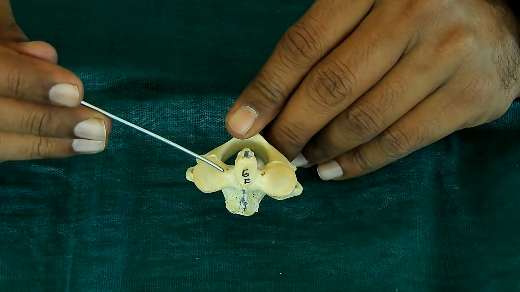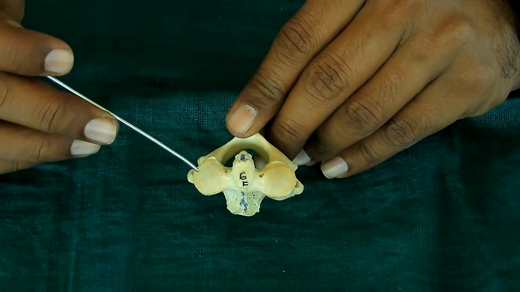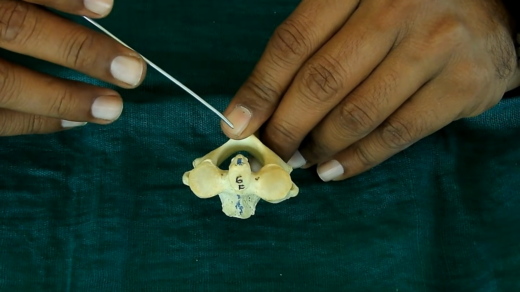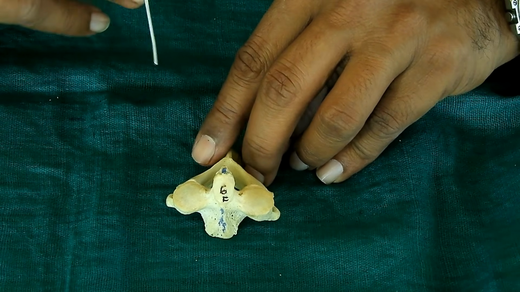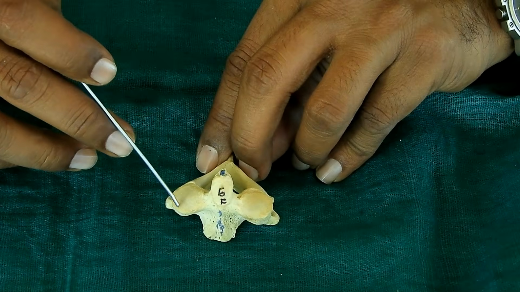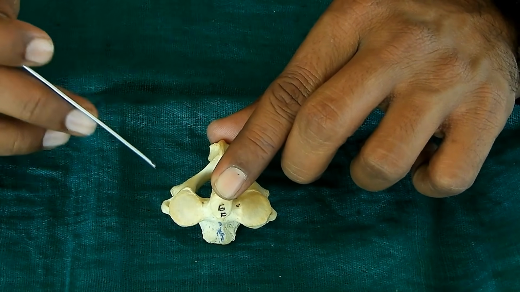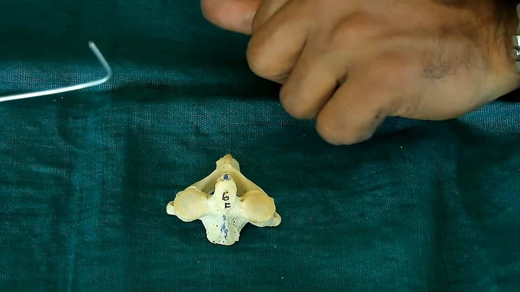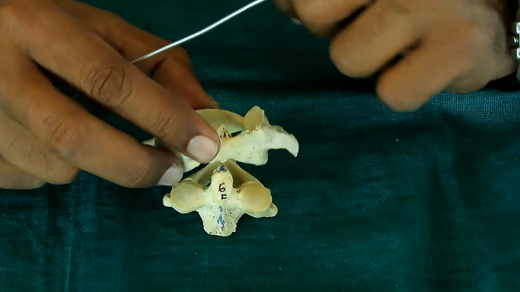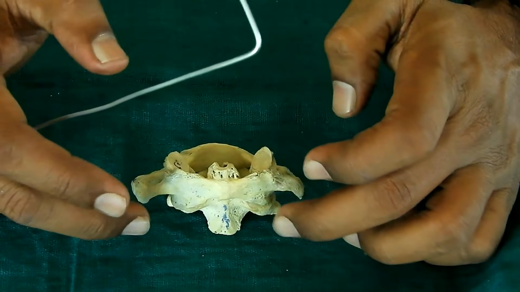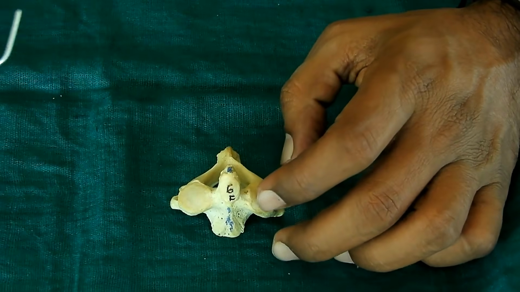The superior articular facet is large, flat and circular, directed upwards and laterally. It articulates with the inferior articular facet of the atlas to form the lateral atlantoaxial joint. It is a plain variety of synovial joint.